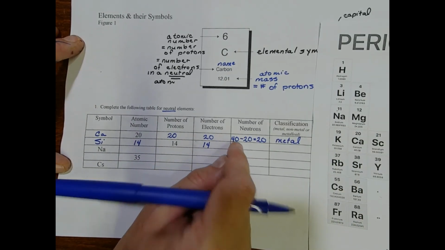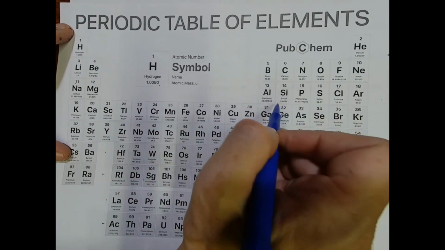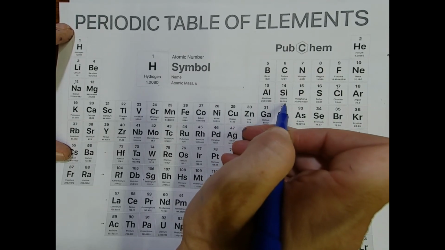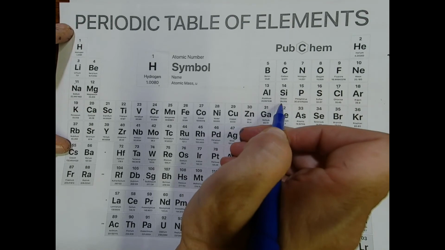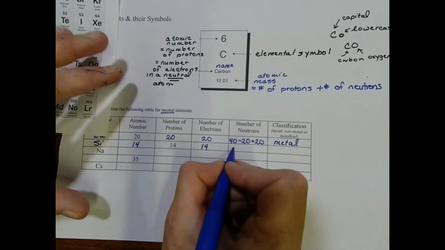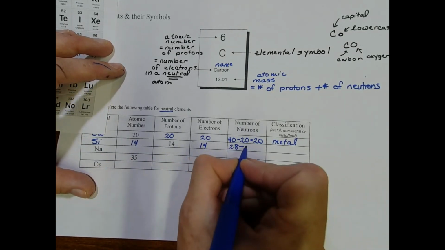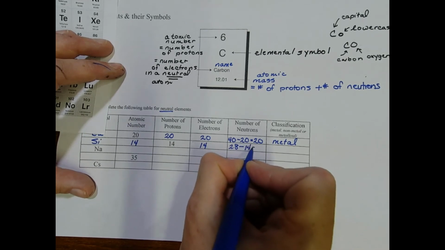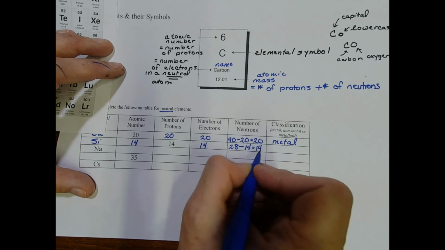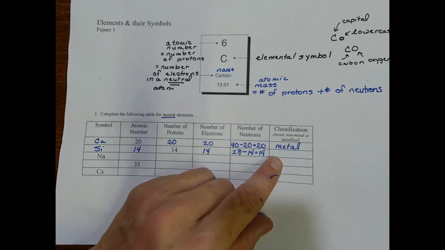So for the number of neutrons, we'll look on our periodic table again, and we have an atomic mass of 28.085. So we're going to round that to the nearest whole number. We're going to do 28. 28 nucleons. Well, 14 of them are protons, and so the remaining mass must be due to neutrons. So I'm going to say that this has 14 neutrons. How do we classify this?